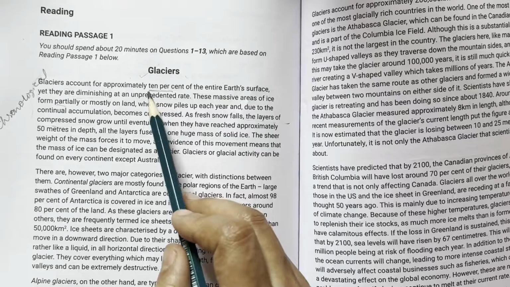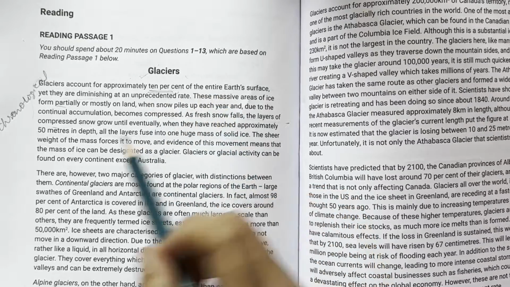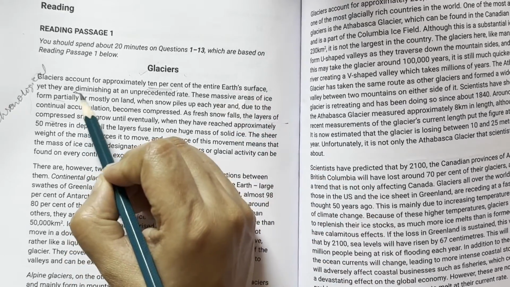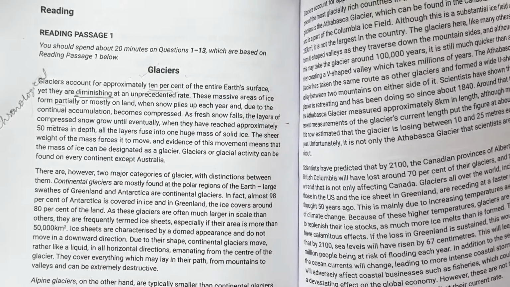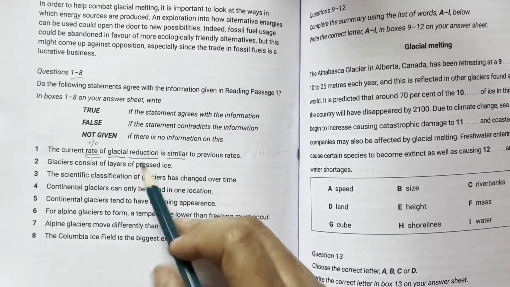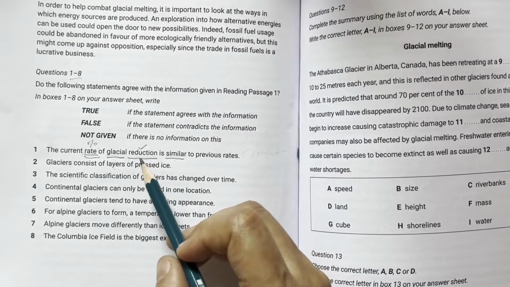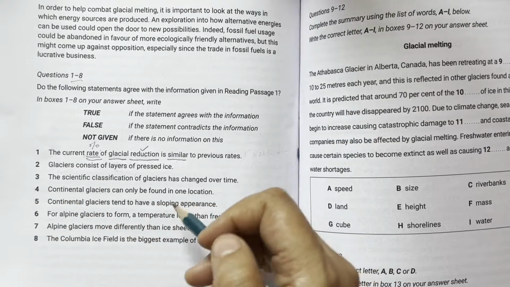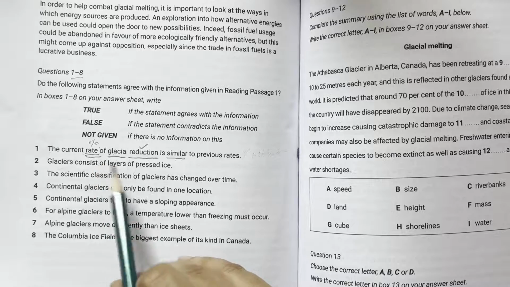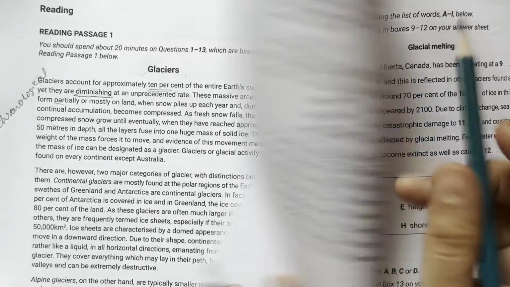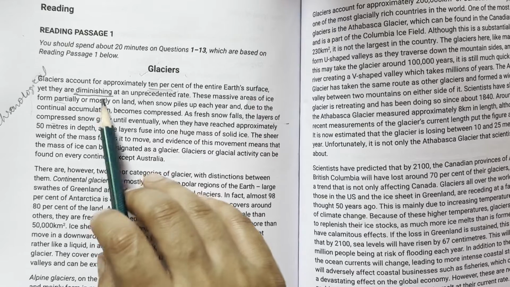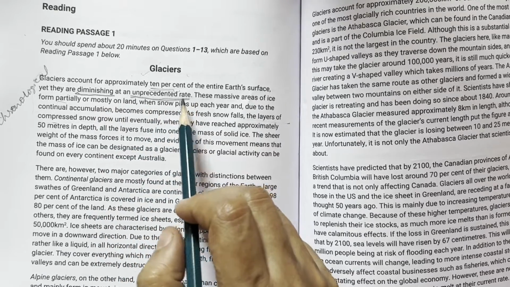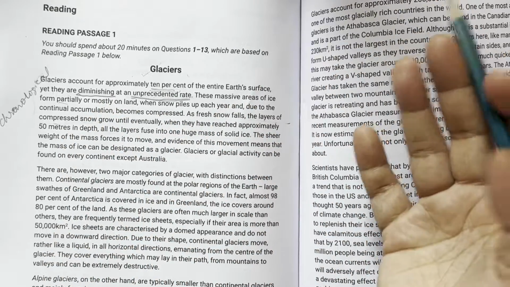Glaciers account for approximately 10% of the entire Earth's surface, yet they are diminishing at an unprecedented rate. Diminishing is the word that we are looking for. Diminishing means going down, reducing, and reduction is another word. So reduction and diminishing are paraphrases of each other. The statement says the rate of glacial reduction is similar to previous rates, but the passage says they are diminishing at an unprecedented rate. Unprecedented means something that did not happen in the past.